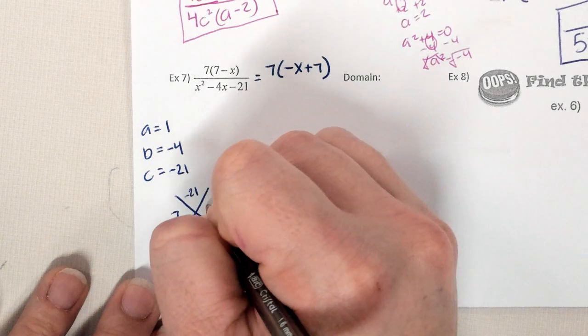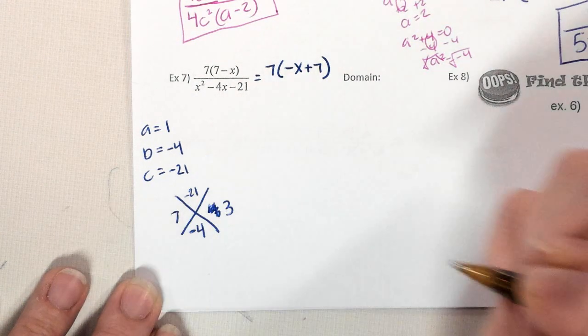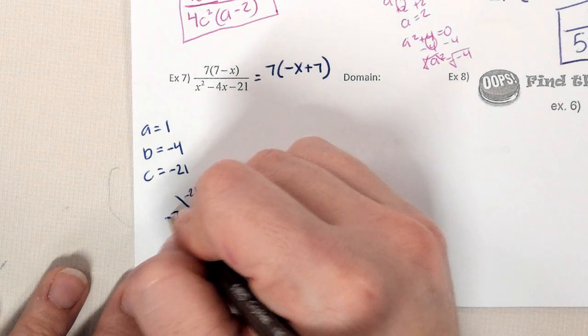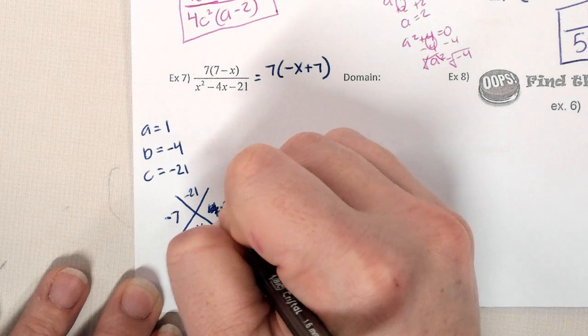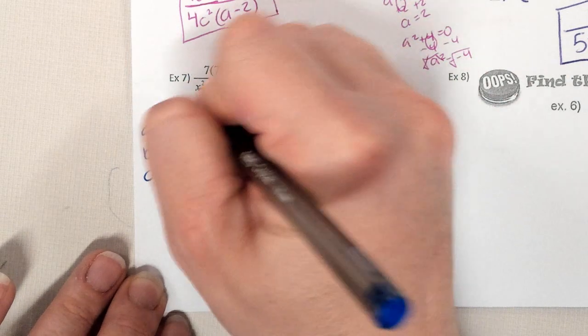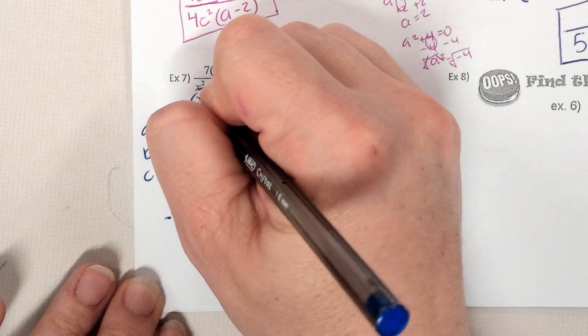Which one's going to be negative, though? The 7's going to be negative because negative 7 plus 3 is negative 4. Okay? So this is positive 3. Now, when a is 1, remember, you're just going to put x, and then you can do minus 7 plus 3.